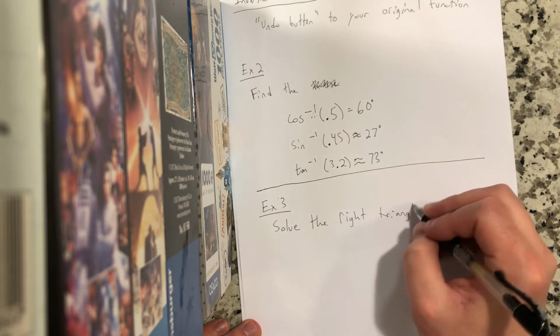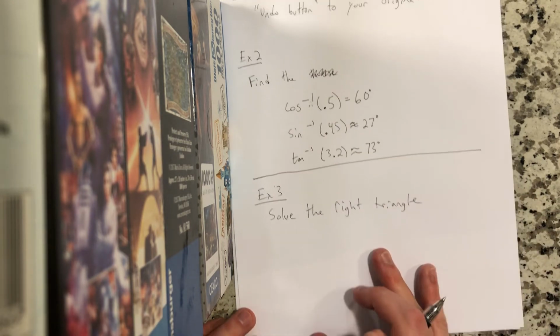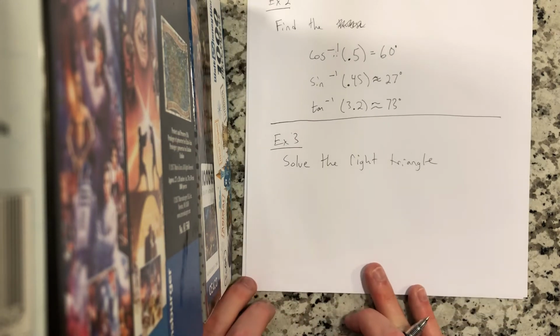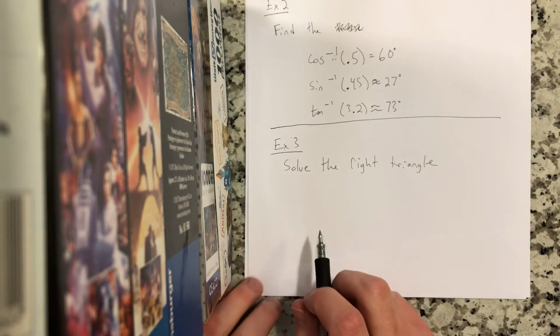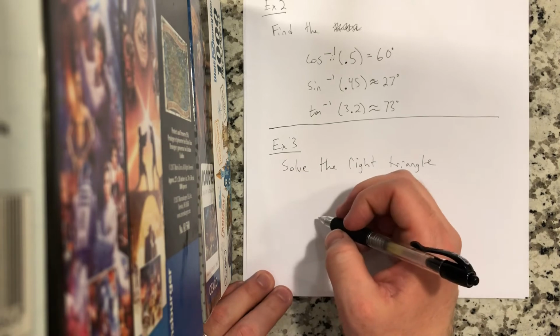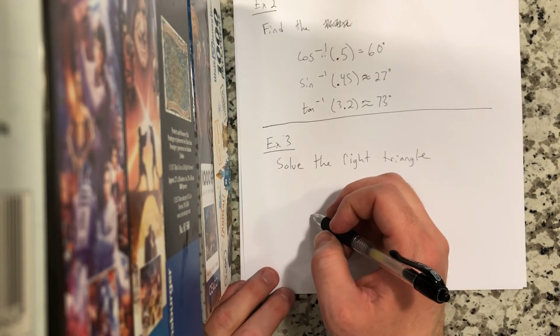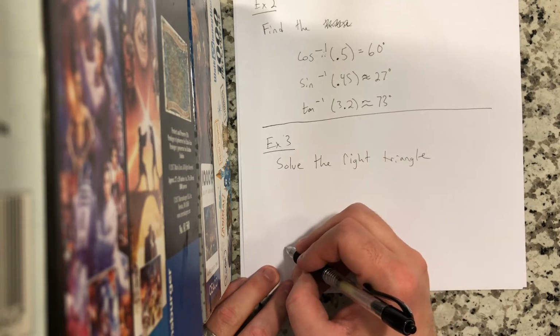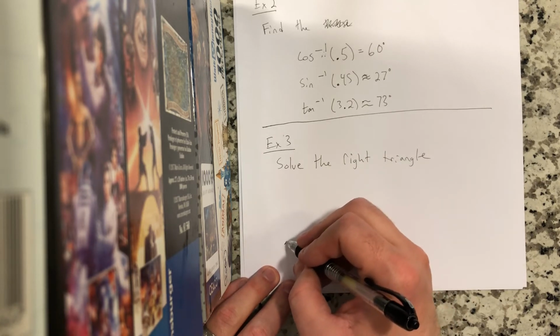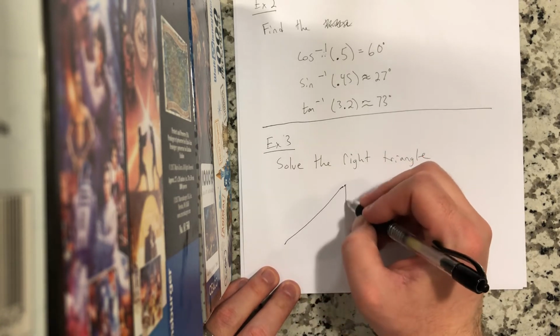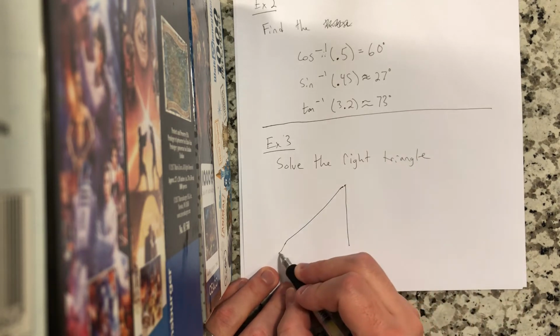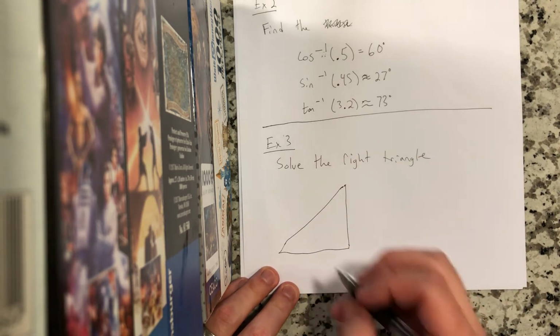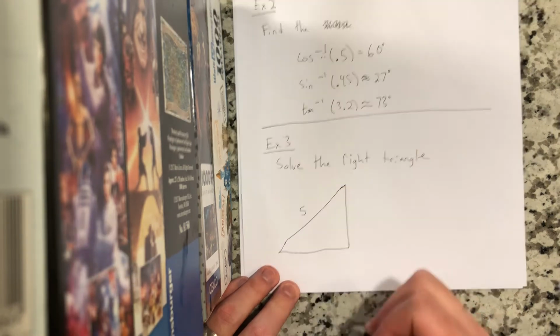And I will probably need to go onto another page, just as a heads up. So I will try to fit as much as I can down here, and then I'll have to switch. So let's say here we've got a right triangle. Okay. And let's say this side over here is 5.